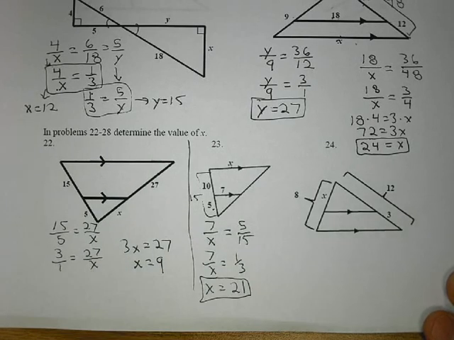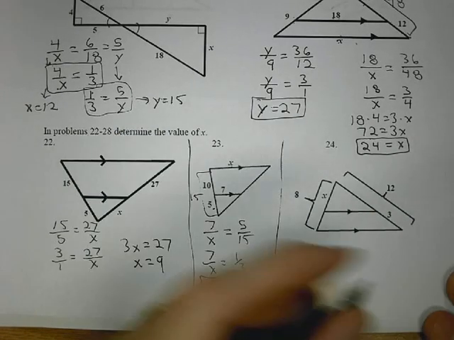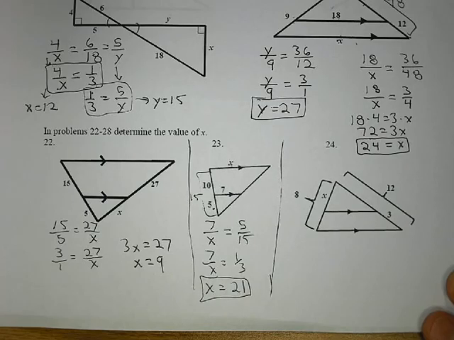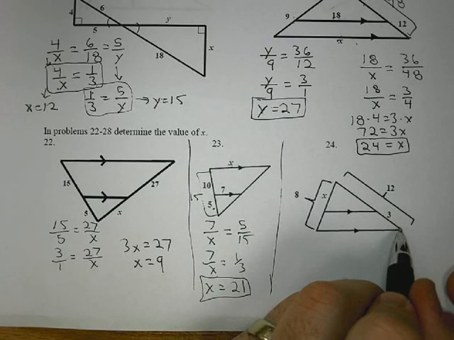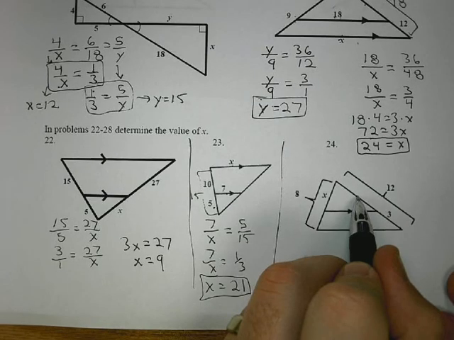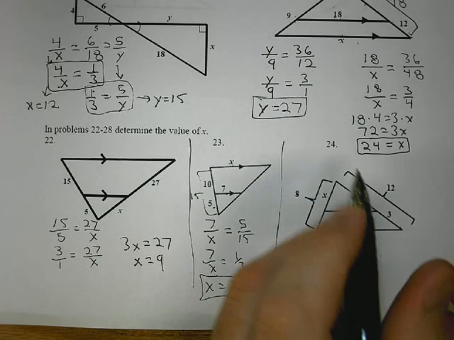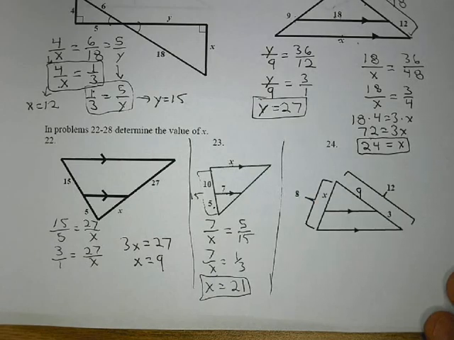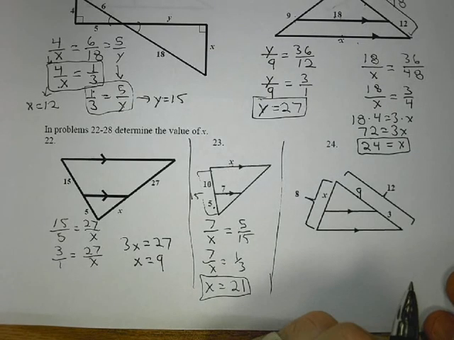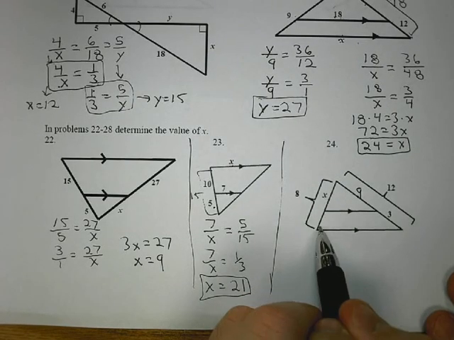On 22, we're going to do the triangle proportionality theorem again. I have 15 over 5 equals 27 over x. I can reduce 15 over 5 to 3 over 1 equals 27 over x. So I get 3x equals 27 by doing cross product, which I divide by 3, and x is 9.